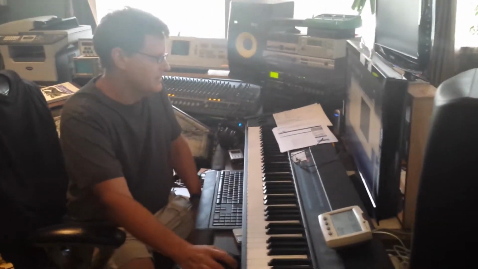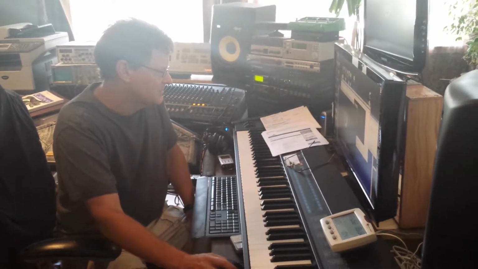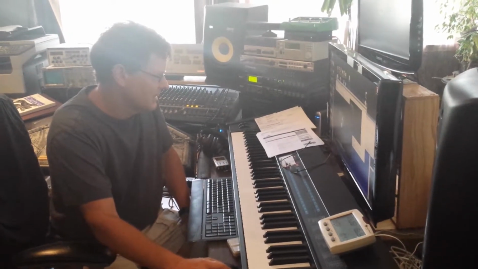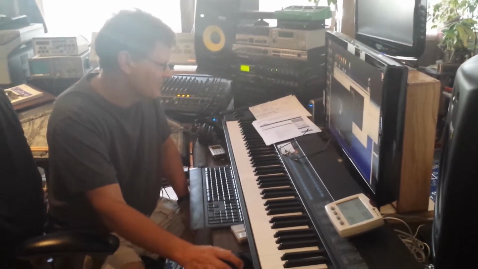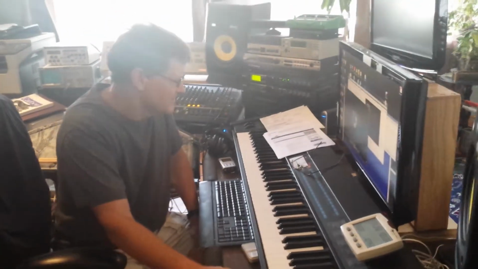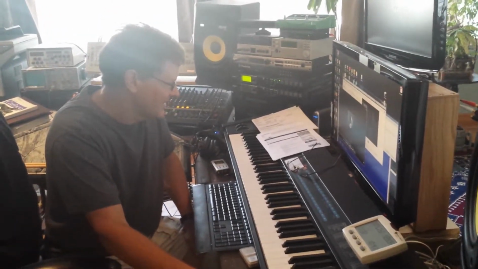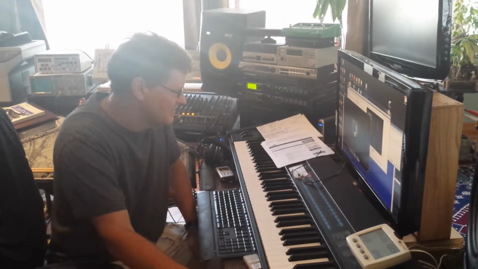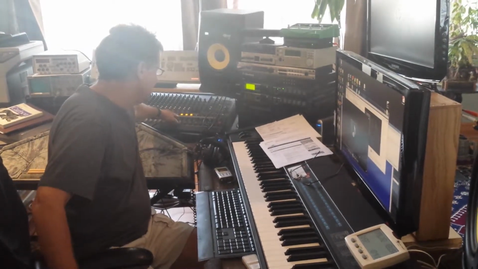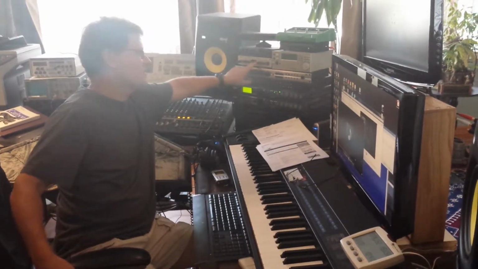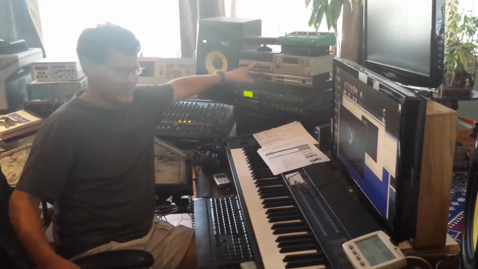And some of it can get that module right here, the rolling one. Oh yeah.